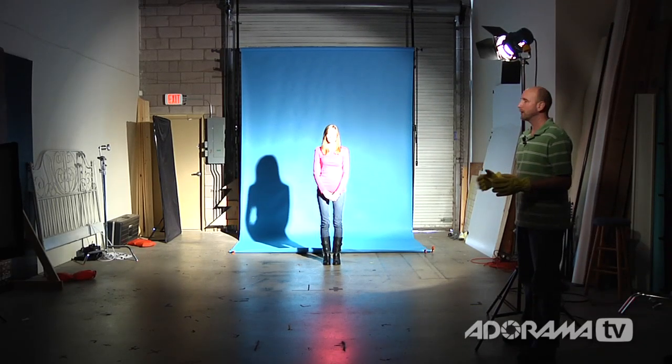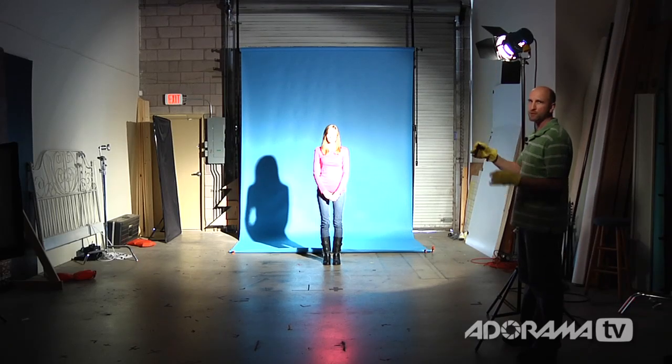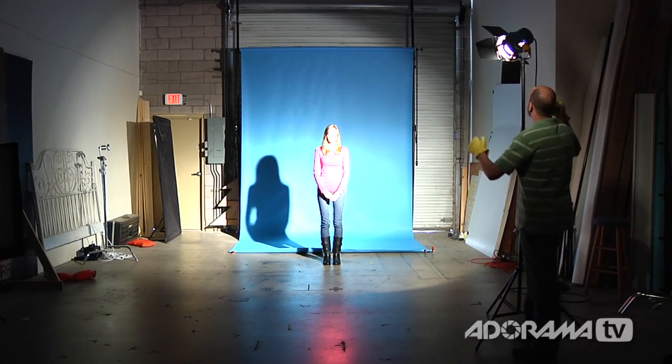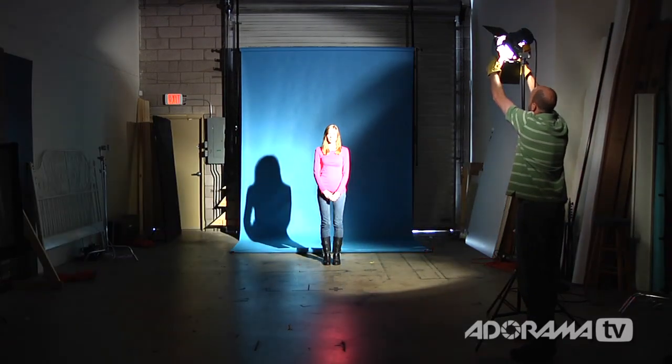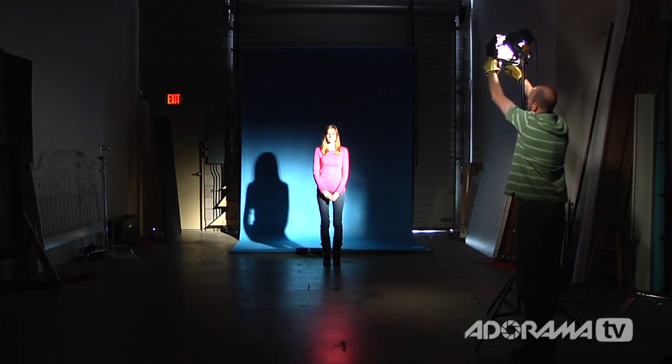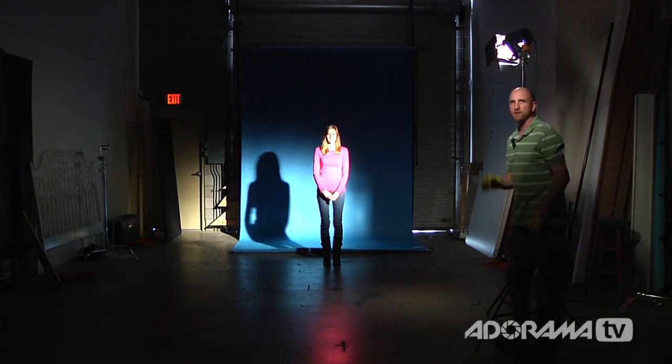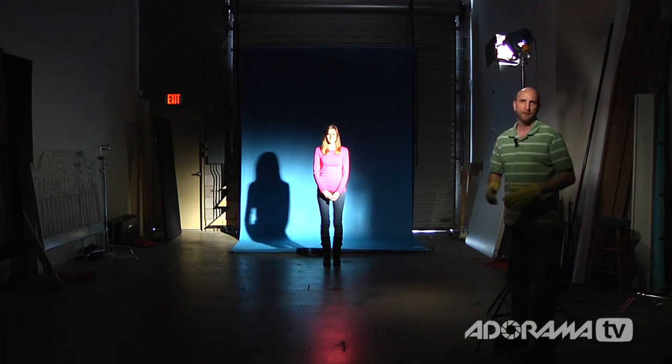If I want more control, I can use these barn doors. I'm wearing gloves because they get really hot. I can really restrict the light, and I can spin that around. I can zone that in on just Dawn and eliminate the background light.